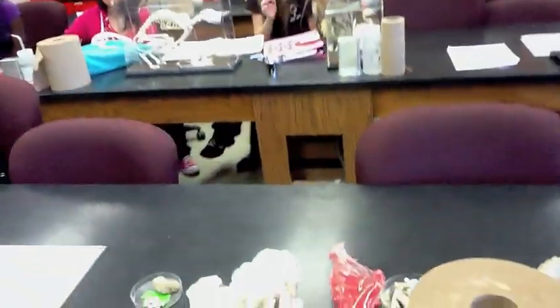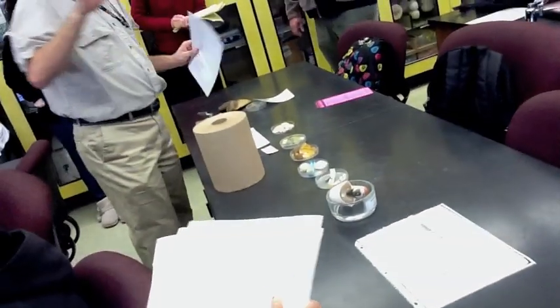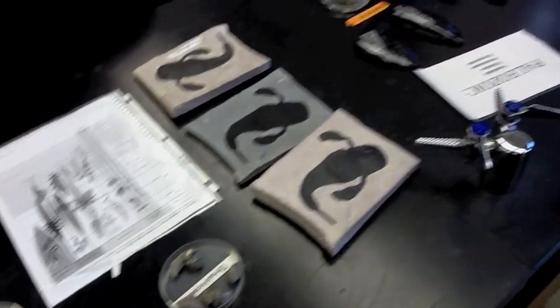That's lab number 19. If you haven't done it yet, I would make sure to take pictures and make drawings of everything on this table.